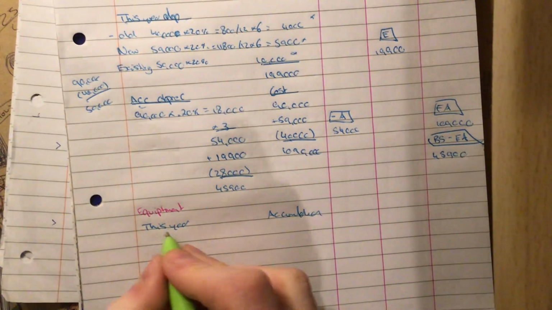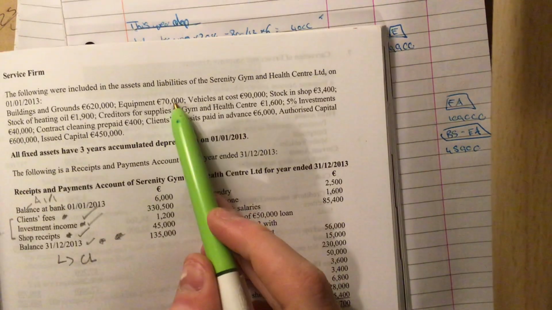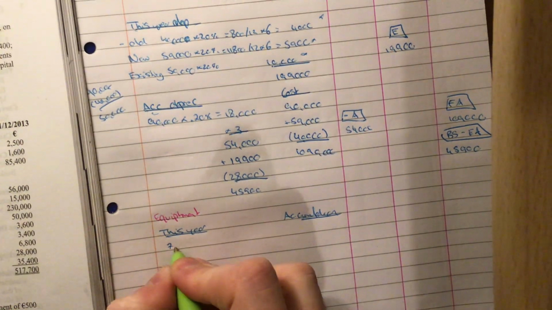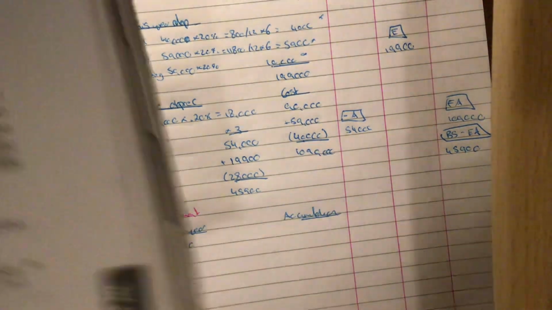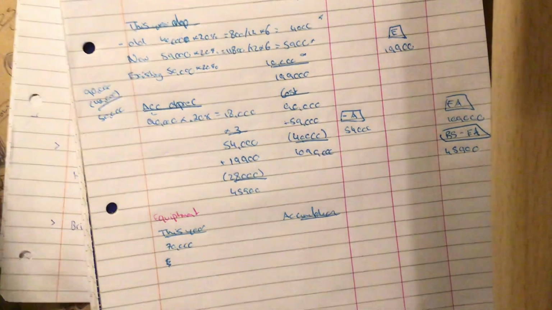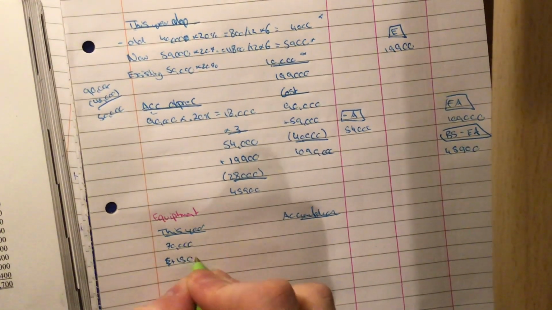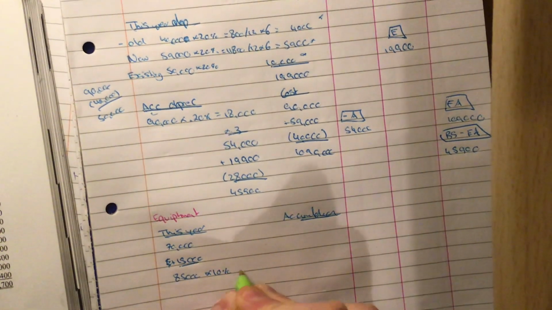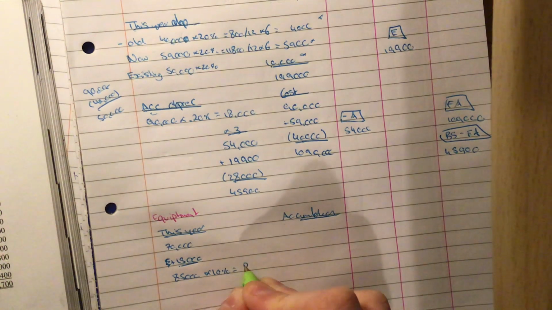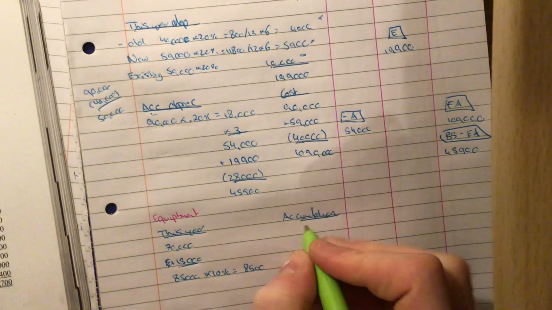Right, this year's depreciation charge is as follows. We had 70,000 euros of equipment at the start of the year. I'm going to be adding on whatever I purchased of equipment this year. So in this instance, it's 15,000 plus 15,000 euros gives me 85. Multiply by 10% because that's just the rate of percent, equals 8,500 euros. That's my depreciation charge for this year.